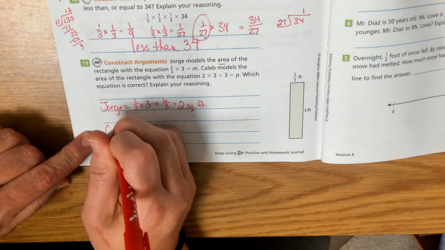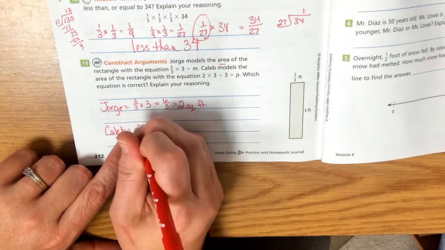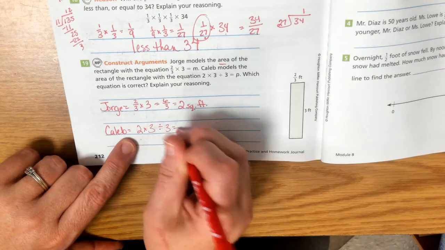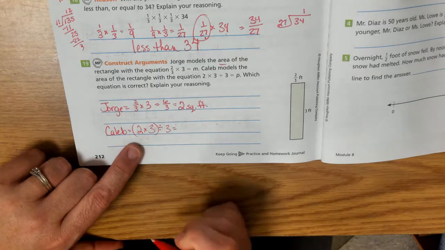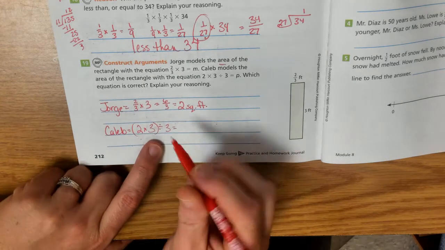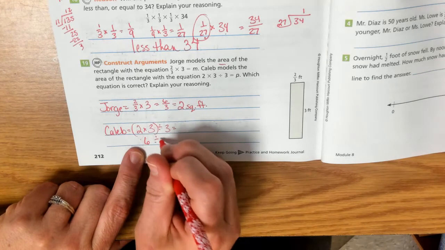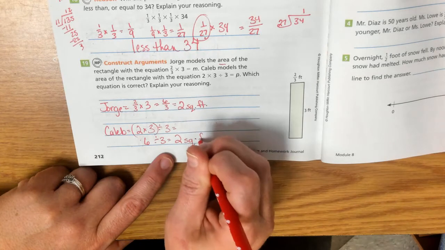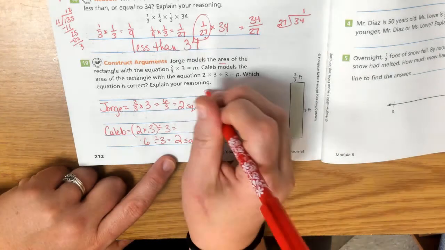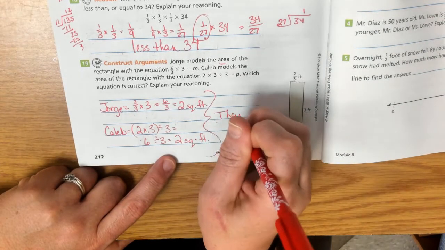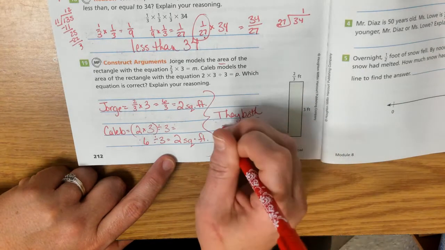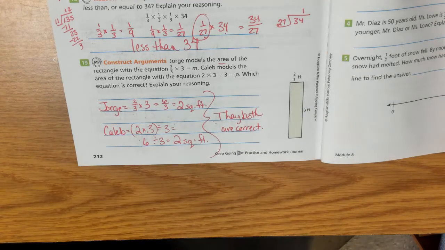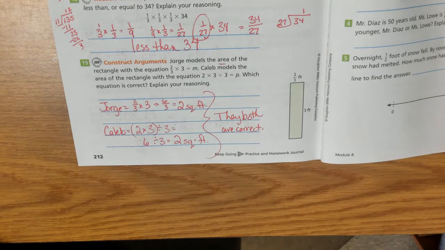Caleb, he's doing 2 times 3 divided by 3. Remember, we have to do this multiplication first. 2 times 3 equals 6 divided by 3, which equals 2. So he also gets 2 square feet. So who's correct? They both are. Either equation will solve that problem.